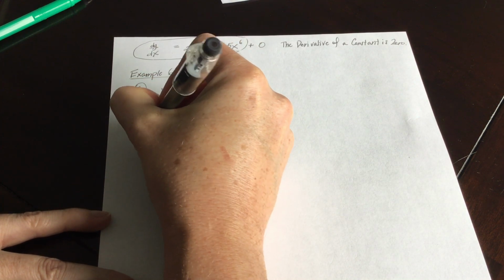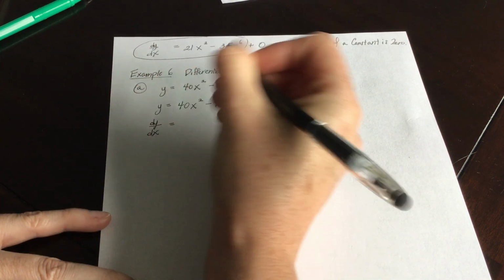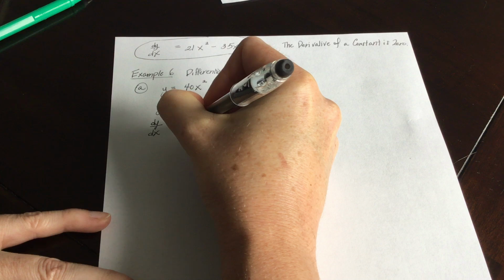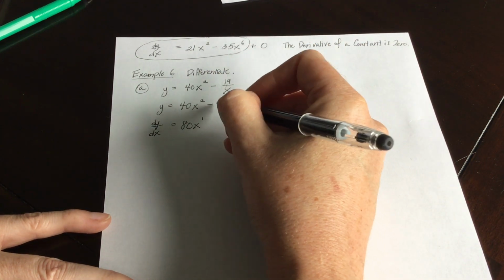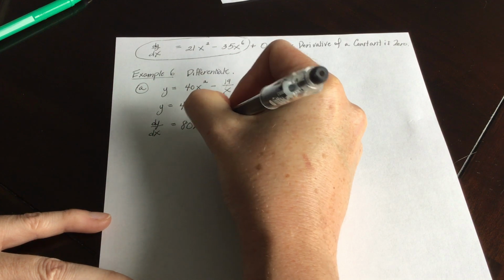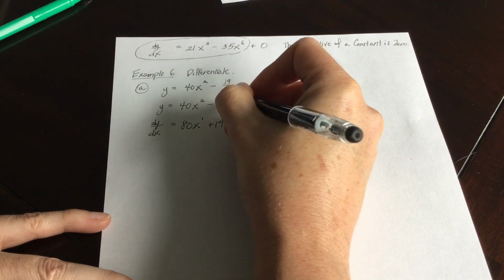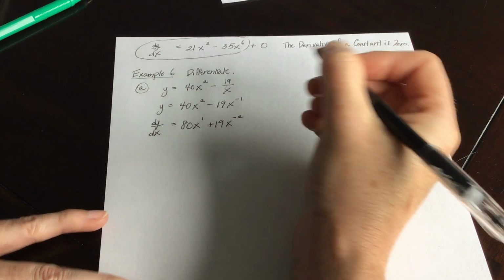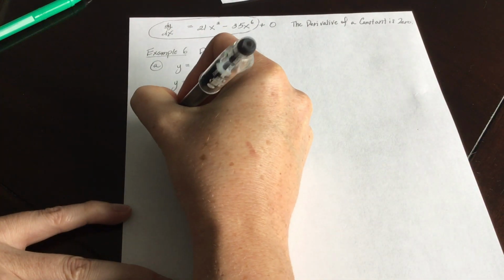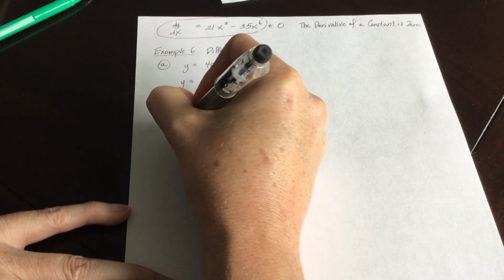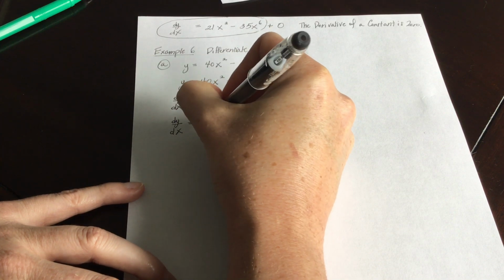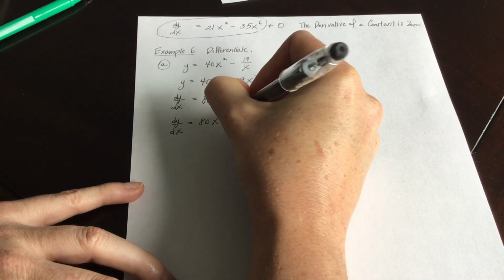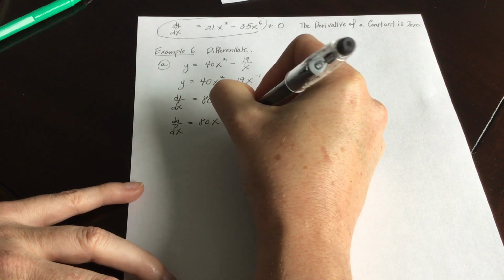So your answer would be dy dx equals 80x to the first. Negative 1 gets multiplied by the negative 19, makes it be positive 19. You'd have x, take 1 away from negative 1, you get negative 2. Your final answer, where you write it with no negative exponents and simplified, could look like this: 80x plus 19 over x squared.